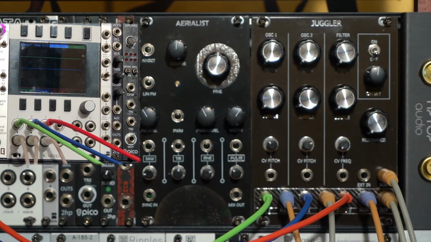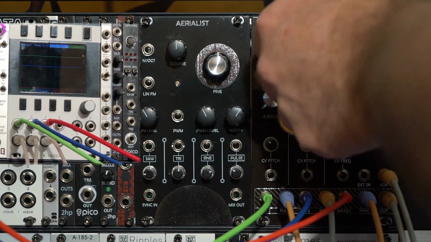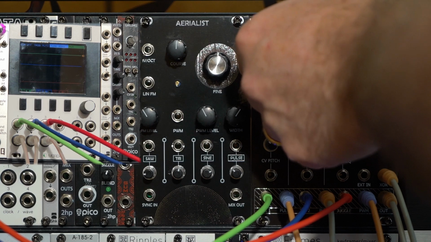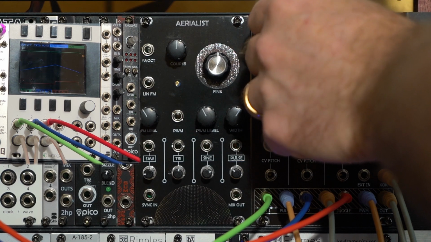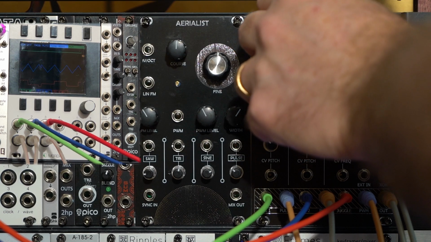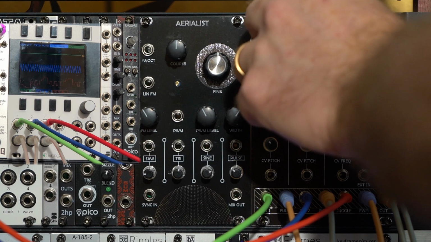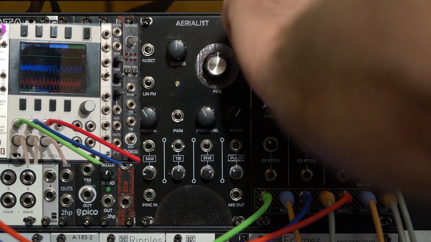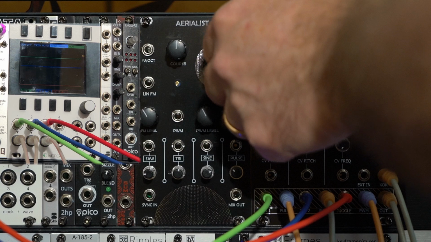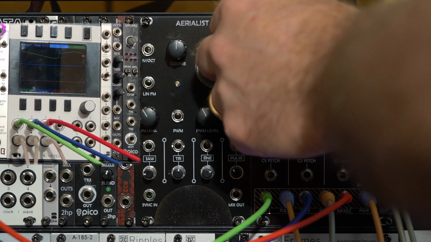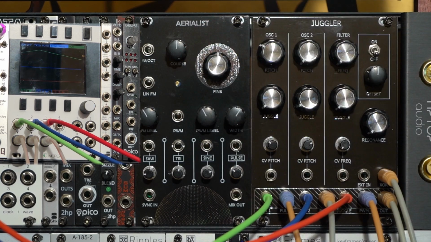Okay, so the second oscillator is largely the same. It is a triangle core oscillator, and it provides some unique features in the Juggler circuit.